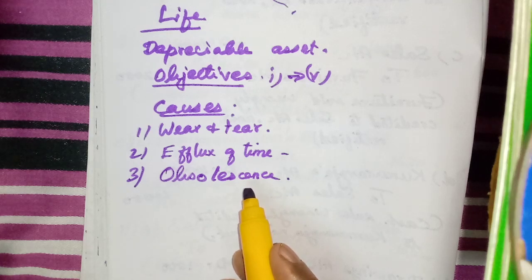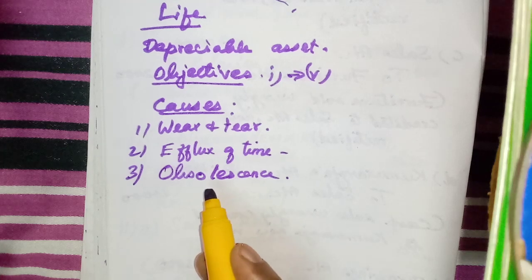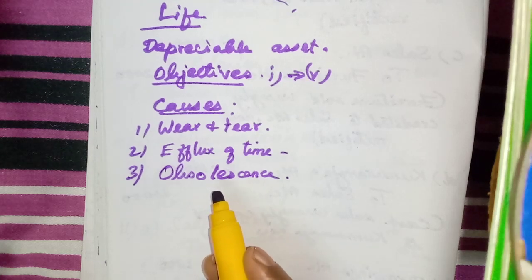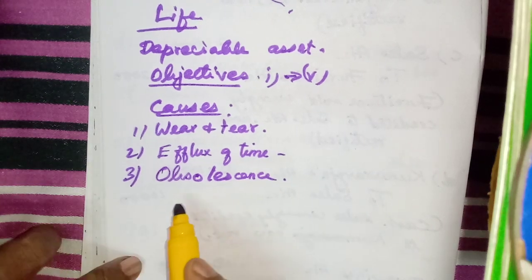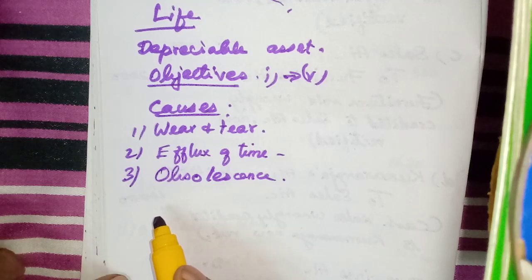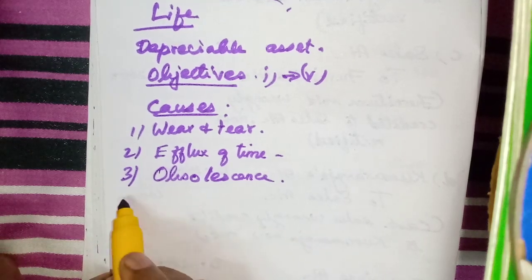New machineries will come into use, so the old fashioned machineries will become out of date, that means out of use. It will not have any value. That is called obsolescence.